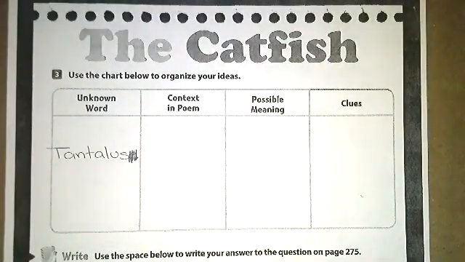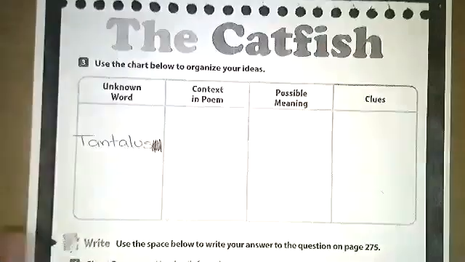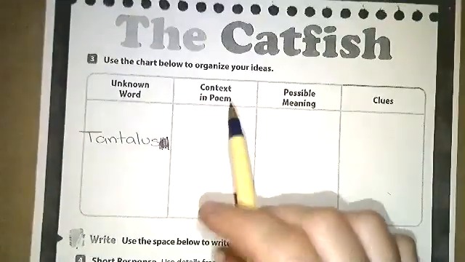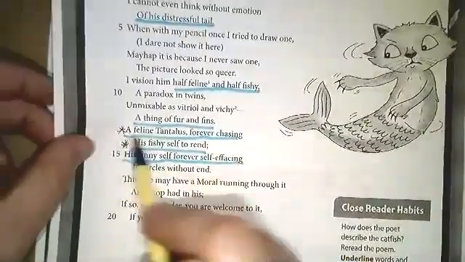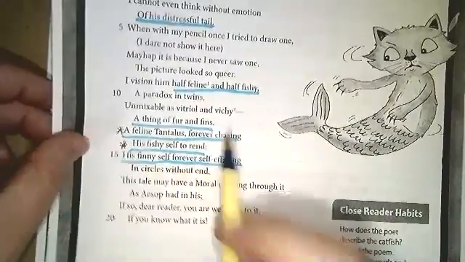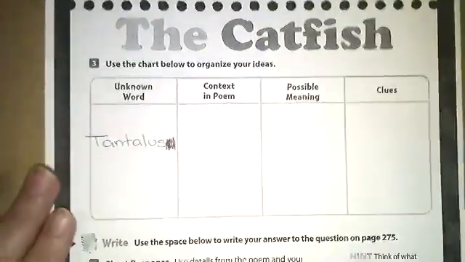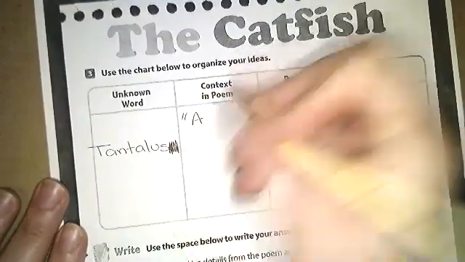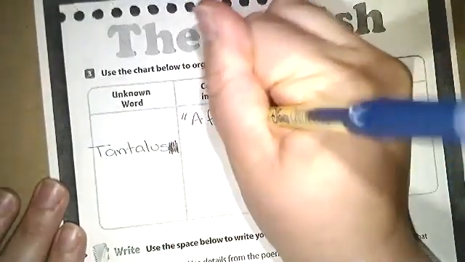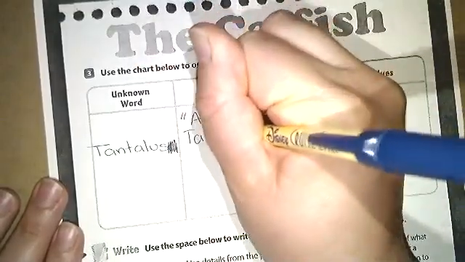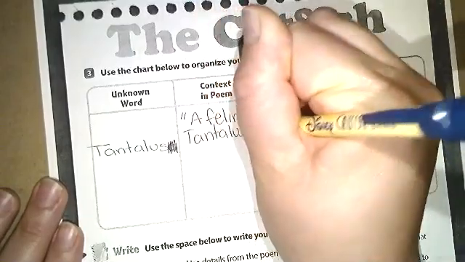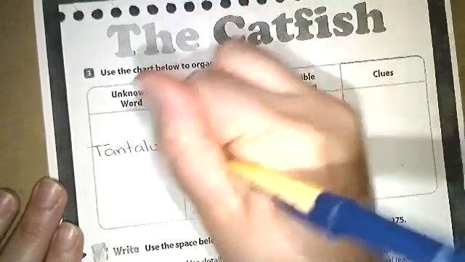So returning to page 277, with our unknown word being Tantalus or character. Context in the poem. So how is it used in the poem? Again, referring right back to the text. It says, a feline Tantalus forever chasing. So we're going to write that in context in poem. A feline Tantalus forever chasing.